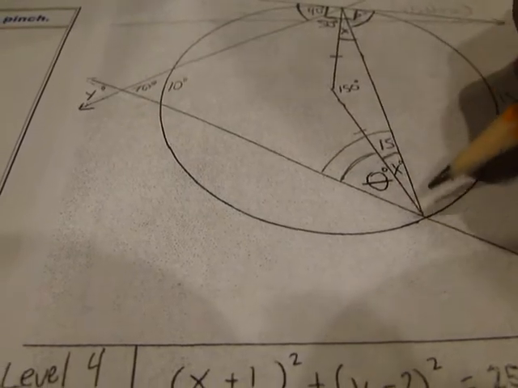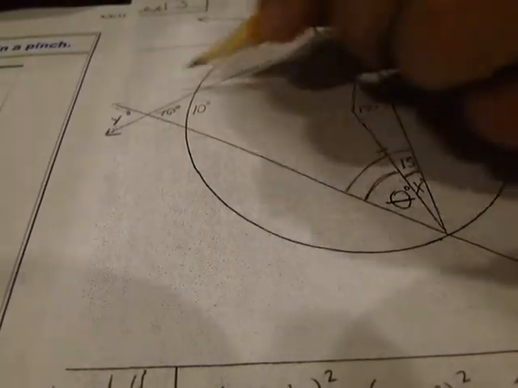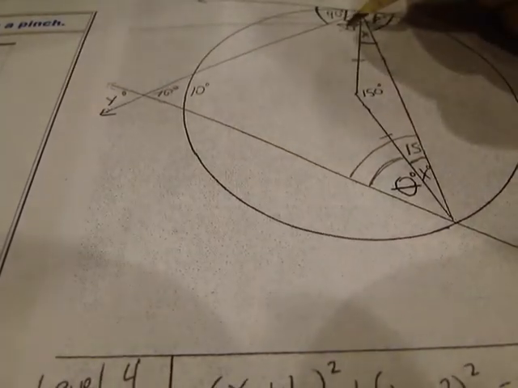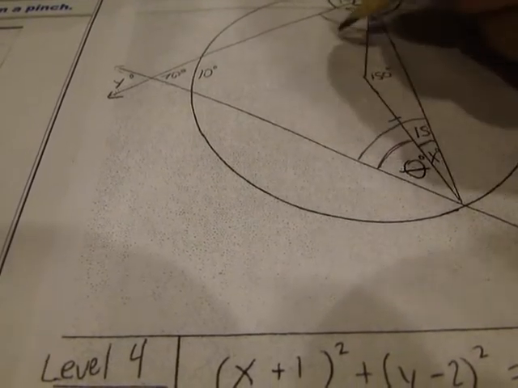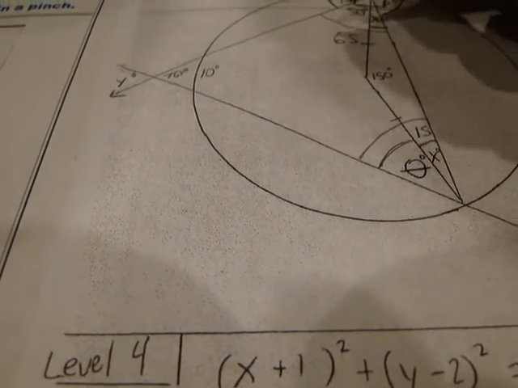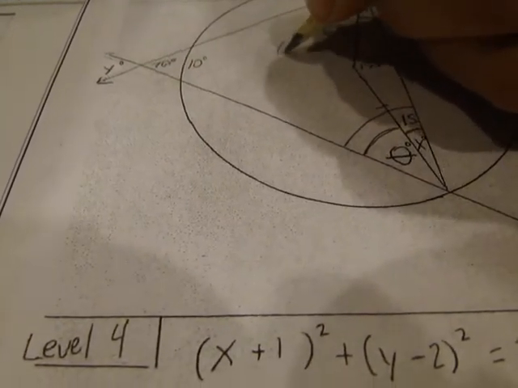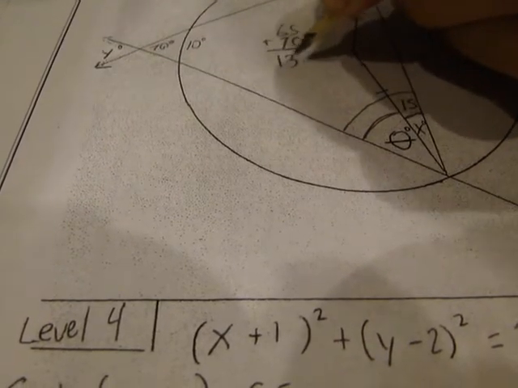And the way we're going to do this is we're going to look at this triangle. If you see this triangle, we can pretty much handle it. This angle here we solved as 70. This one we solved as 50. This one we solved as 15, meaning that this angle is 65. So if this angle is 65 and this is 70, then 65 plus 70 equals 135.